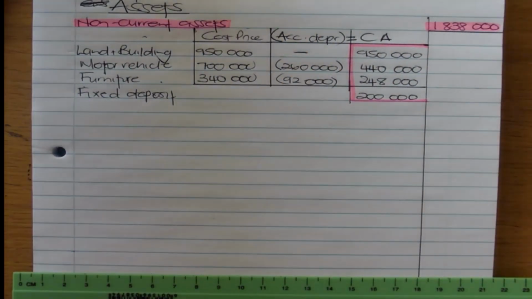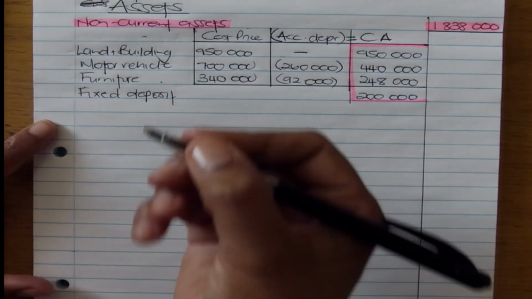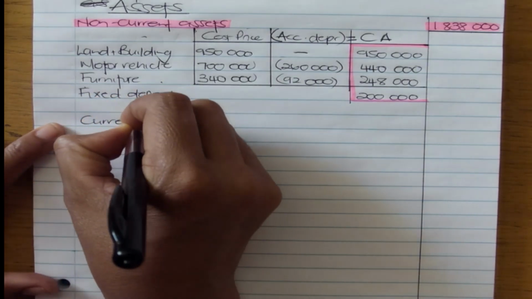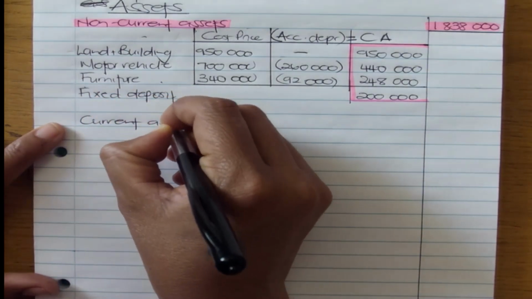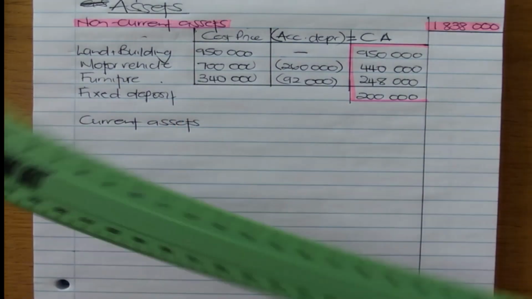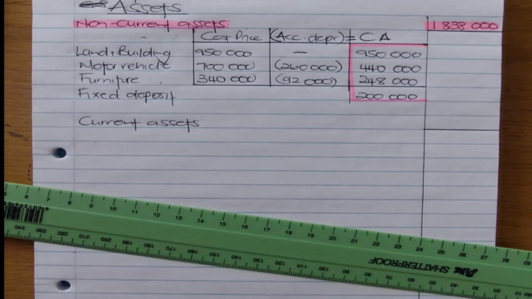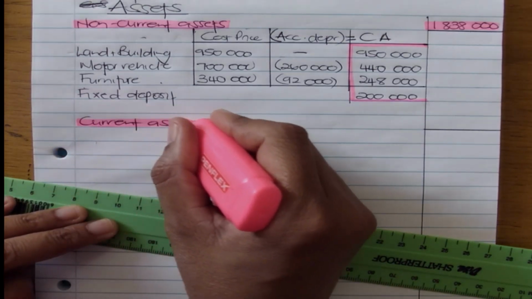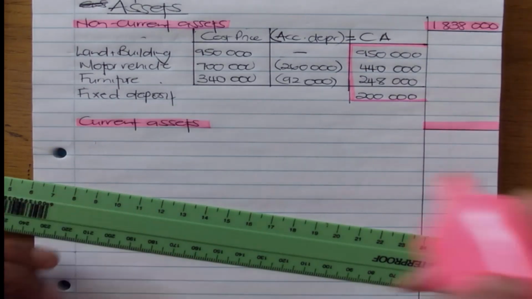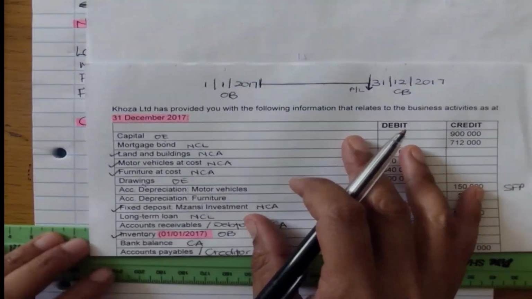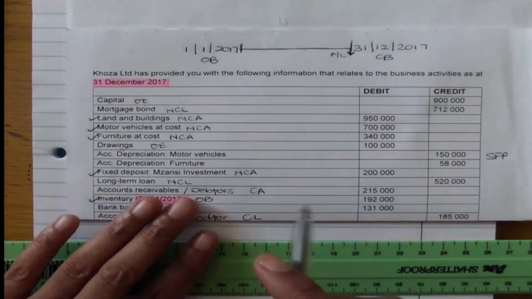Now remember, what's our formula? Non-current assets plus current assets. So next we have current assets. So we're going to have a total here under current assets, and that will give us our total assets. So we take our question again, and we see what is our current assets.